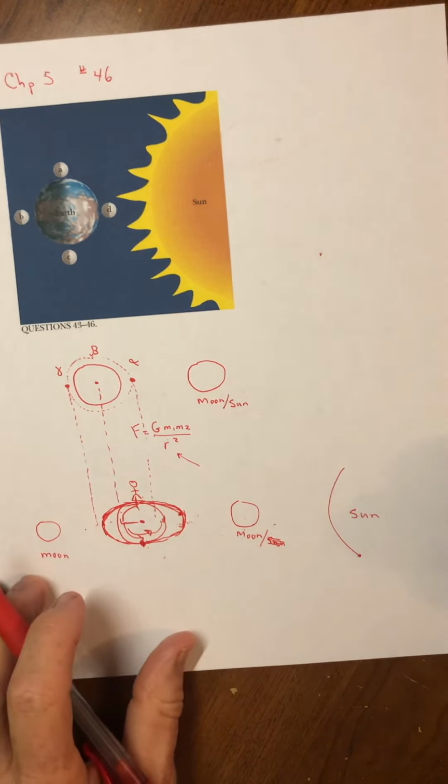Oh, wait. My apologies. I think I read this wrong. Which position of the moon in the figure corresponds to the smallest difference between high tides? I'm sorry, I totally read that wrong. The smallest difference between them then would be the A and the C. There's not much of a change between the high tides and the low tides in this category.